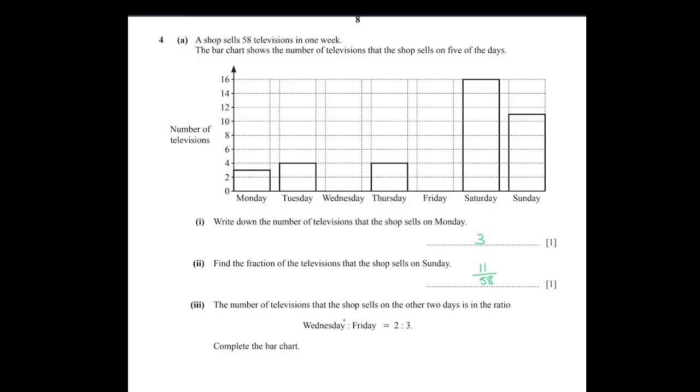Then the number of televisions that the shop sells on the other 2 days is in the ratio Wednesday to Friday is 2 to 3. So Wednesday the bar is not given, Friday it is not given, but the ratio is given. We need to complete the bar chart. So first of all, let us find out altogether how many televisions they have sold leaving Wednesday and Friday. So 3, this is 4, again this is also 4, this is 16, and this is 11. So add these numbers, how many televisions are sold.